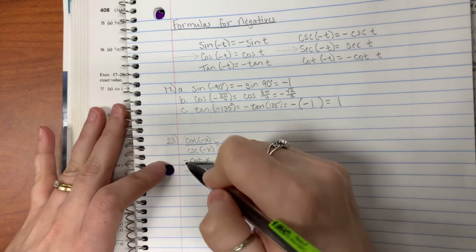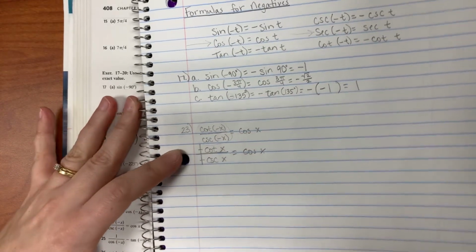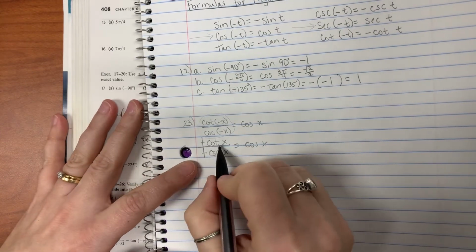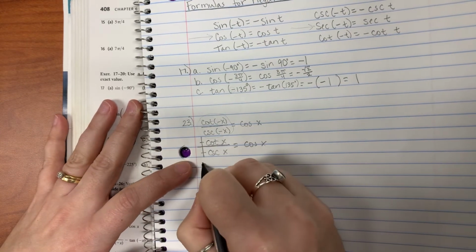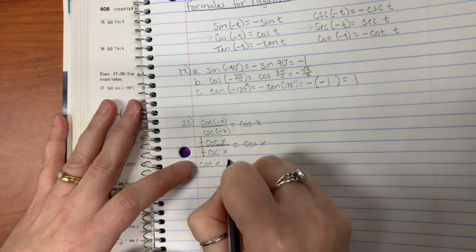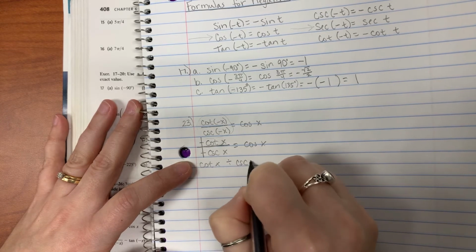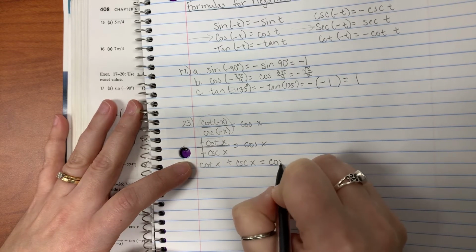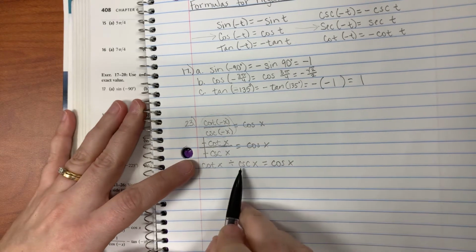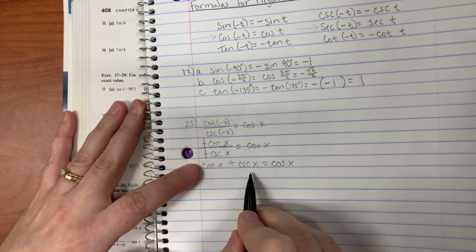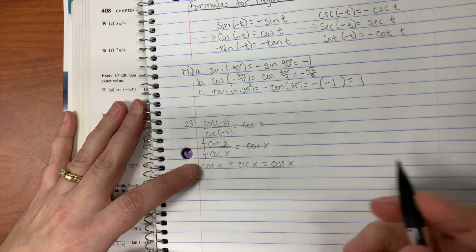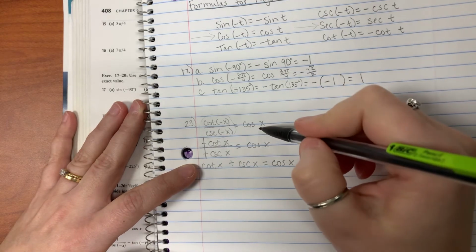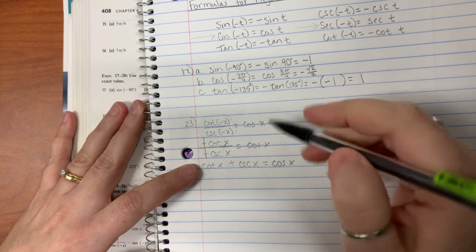So the first thing I'm going to do is cancel those negatives out. The other thing I'm going to do is rewrite this as a division problem. This is really cotangent of x divided by cosecant of x equals cosine of x. And I'm doing that so that I can write these as fractions and then flip and multiply. Again, I'm leaving this over here exactly the same, never changing it.